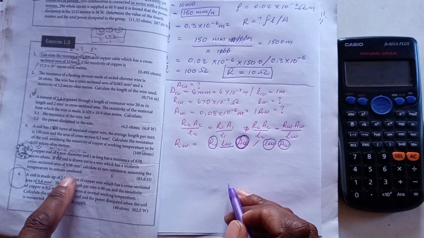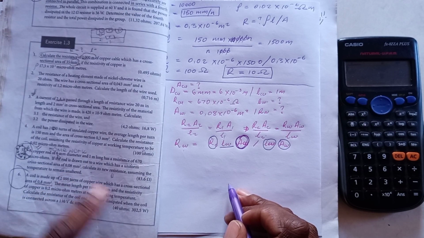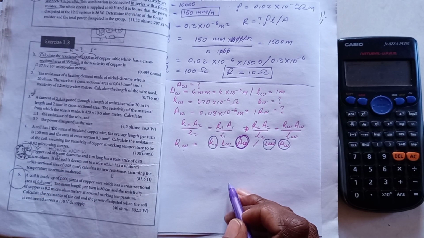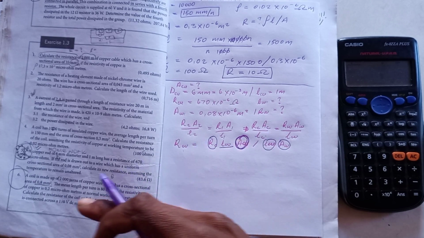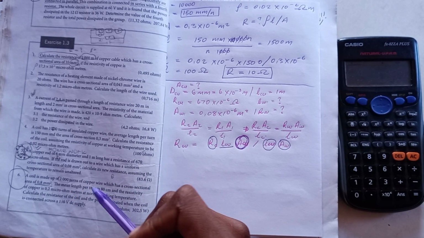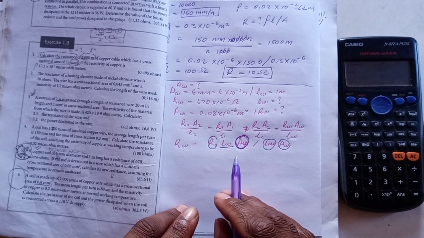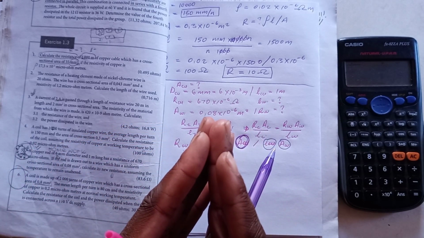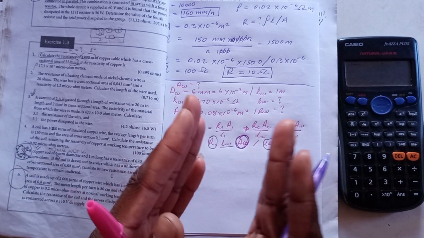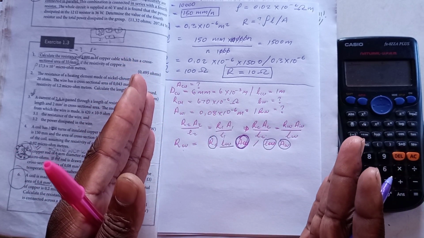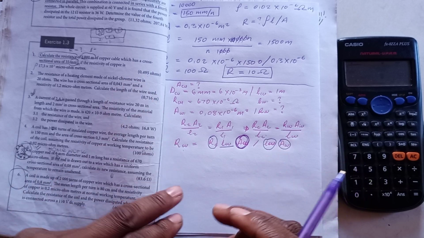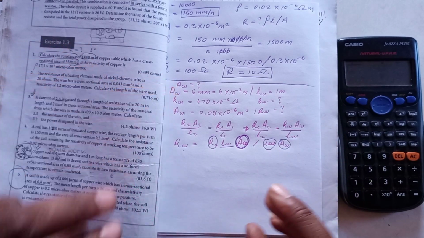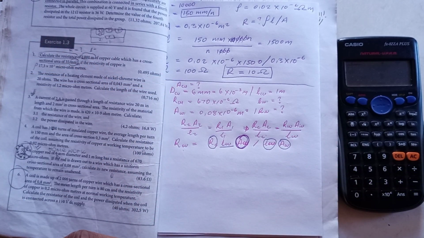So in the statement, they say the temperature is unaltered. What we know is that if the temperature is not altered, then since temperature will have effects on volume, that means the volume of the copper and of the wire is the same.